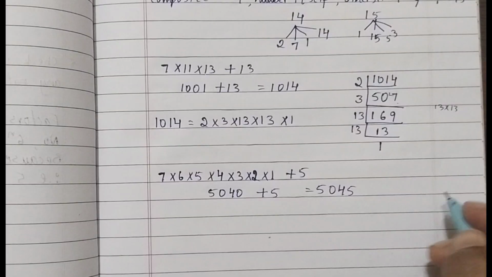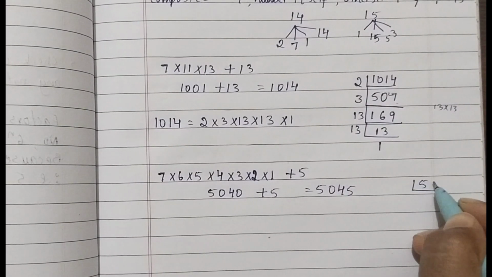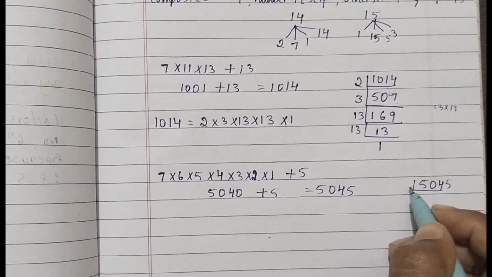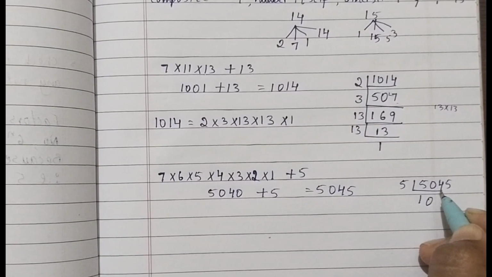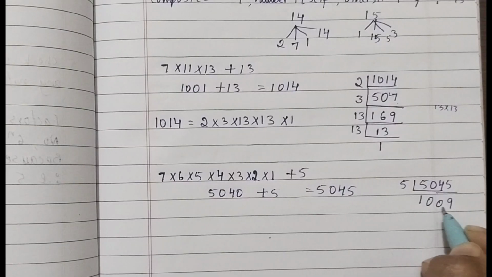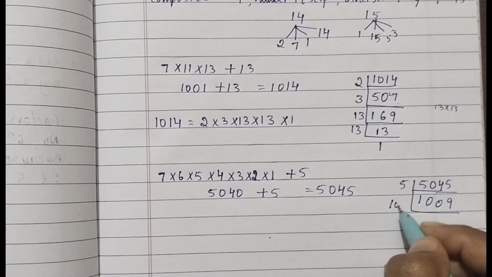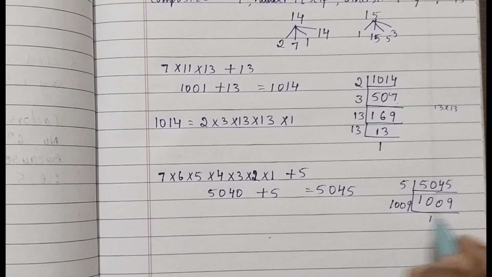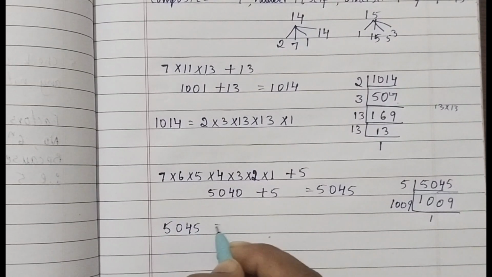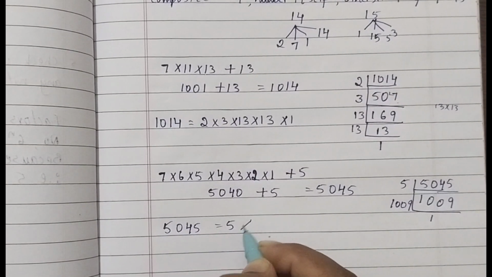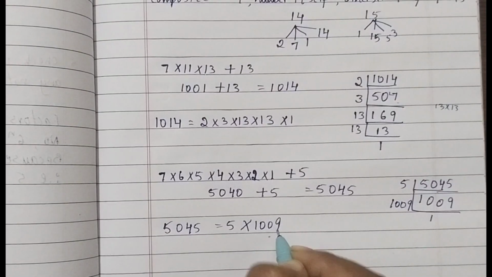So we have to find the factors of this number. 5045 ends with 5, so we can divide it by 5. 5 ones are 5, 0, and 5 nines are 45. 1009 is a prime number, so we divide it by 1009 only. 1009 ones are 1009. So the factors of 5045 are 5 into 1009.